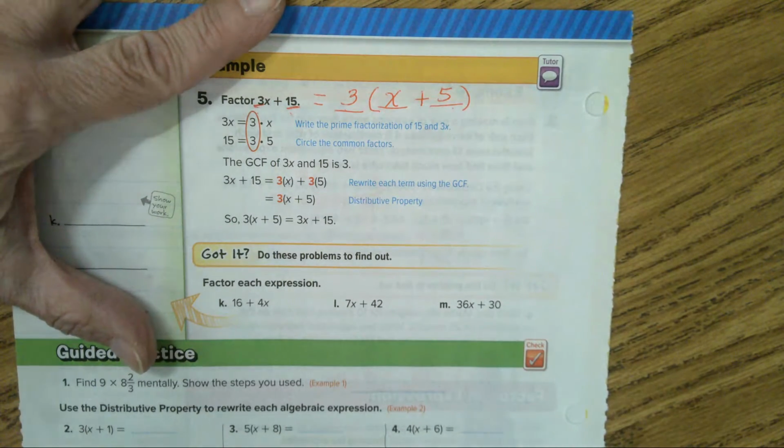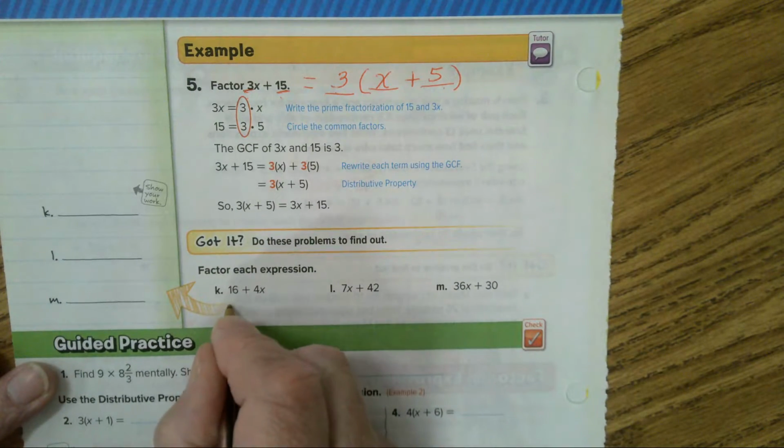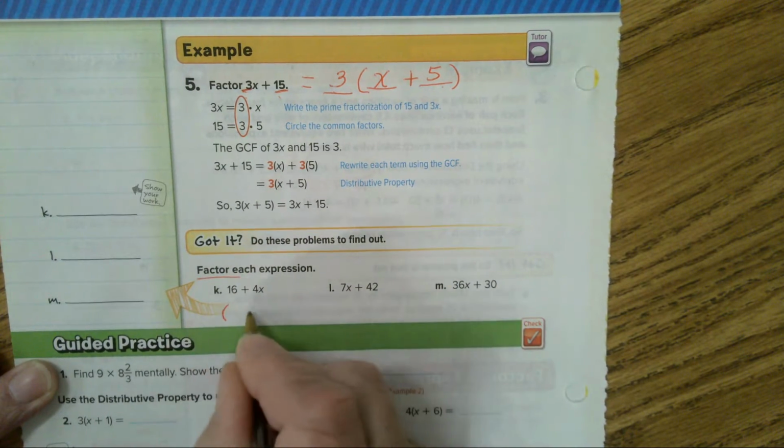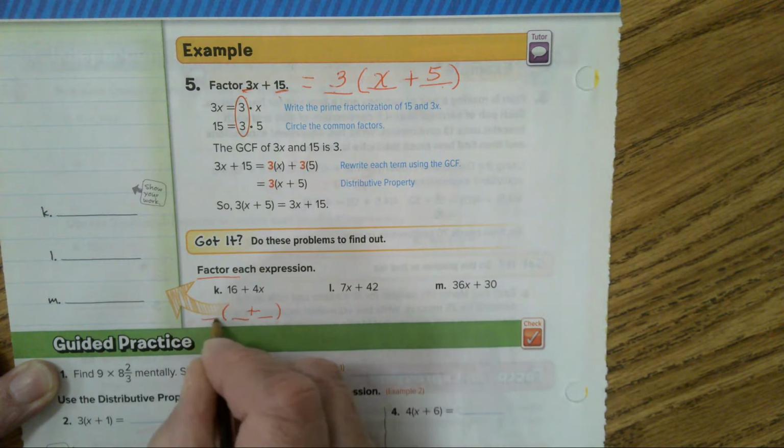Okay, let's do K, L, and M right now. Before we do anything, it says factor, so let's set it up. If you set it up, it's easy, kids. So let's set each one of these up.